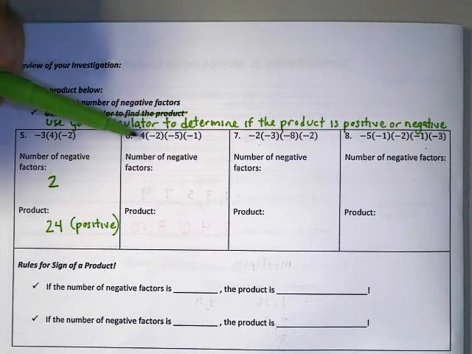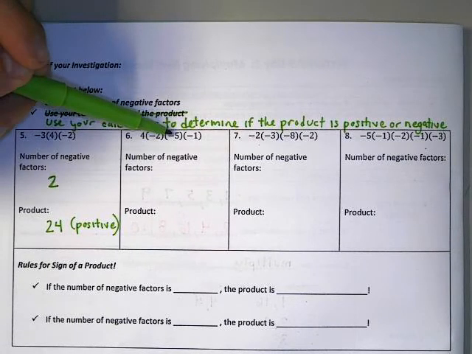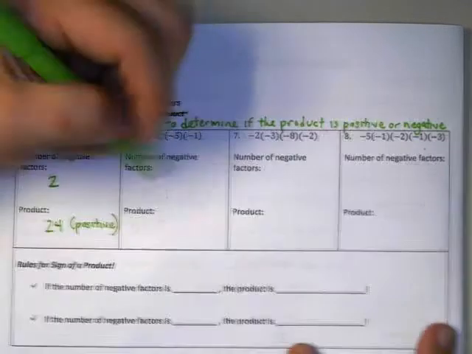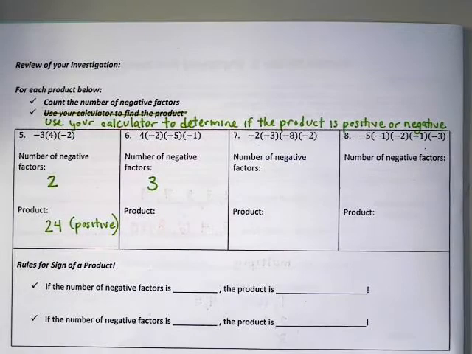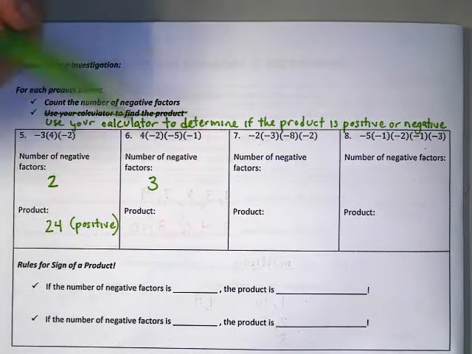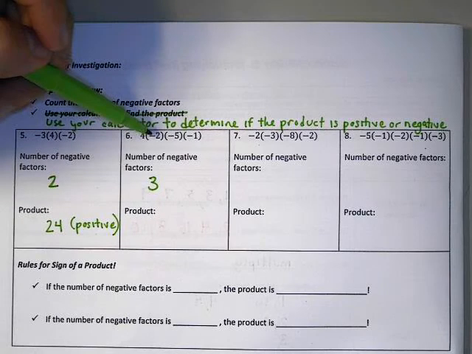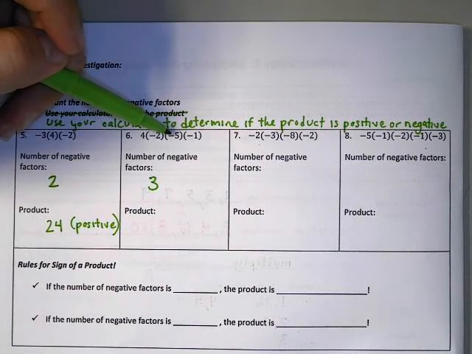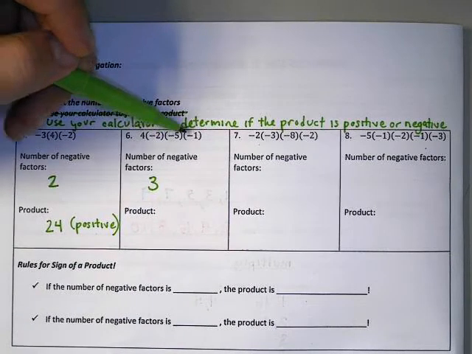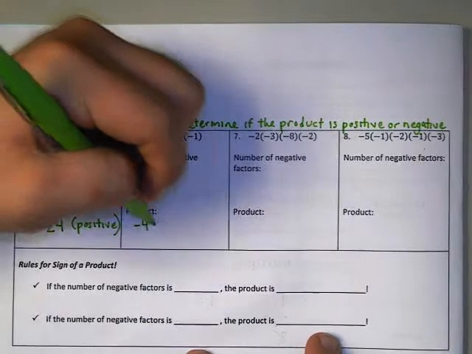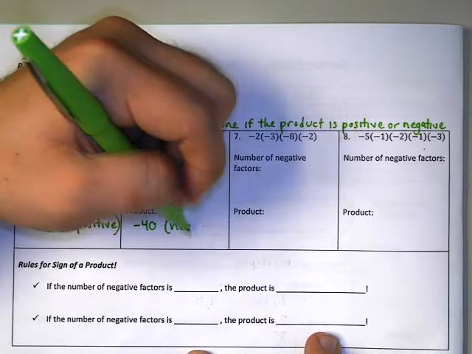Well, in 6, -2, -5 is the second one, and -1 is a third. So I have 3 negative factors. And then if I do some calculating, 4 times -2 is -8. -8 times -5 is 40. 40 times -1 is -40. All right, so we would say that that's negative.